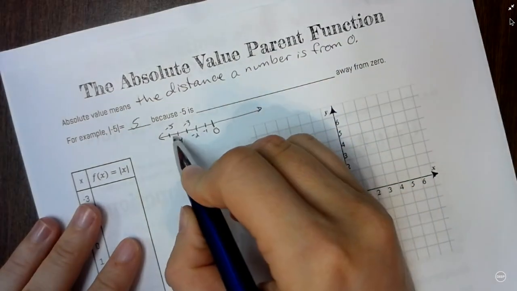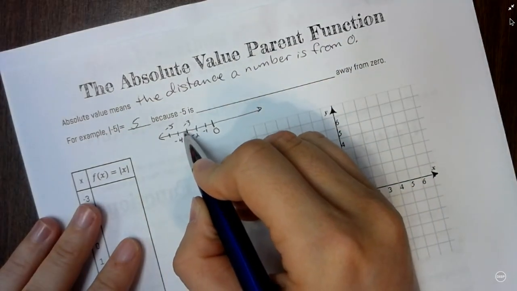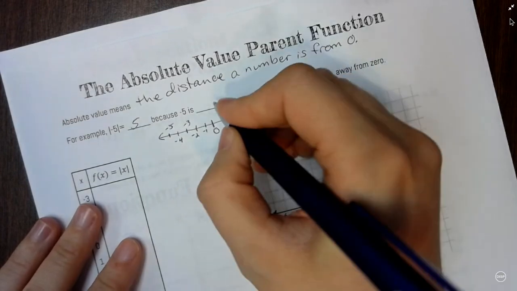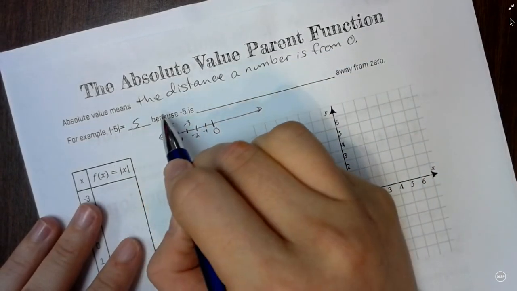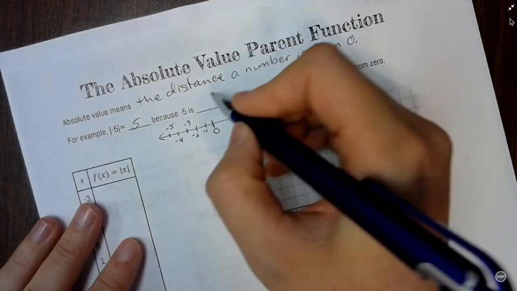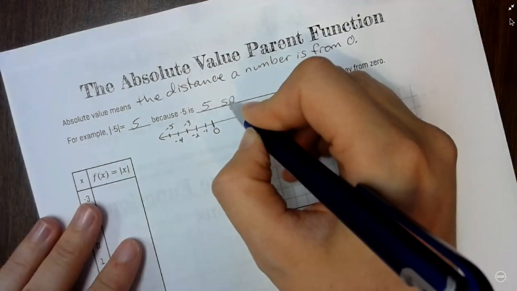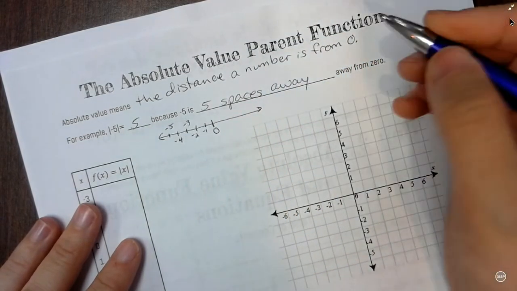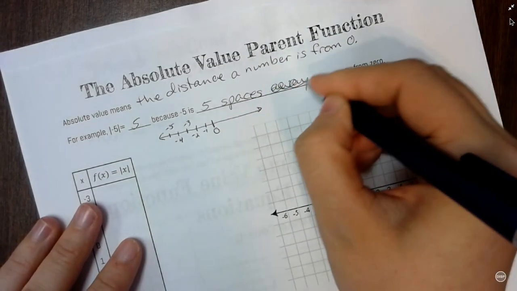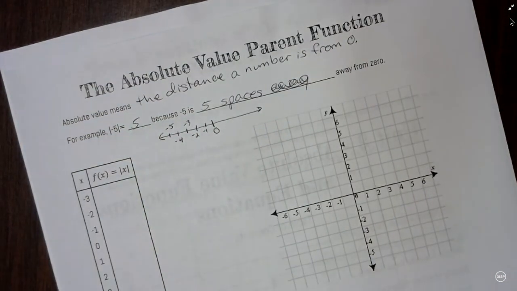So the distance from 0 is 1, 2, 3, 4, 5. So the absolute value of -5 equals 5 because -5 is 5 spaces away. There's the word away again. 5 spaces away from 0.